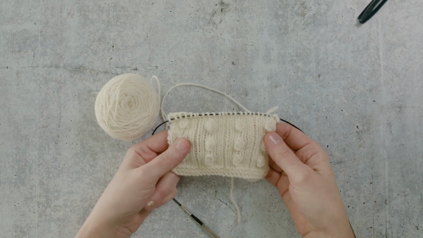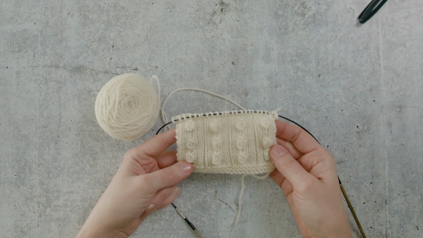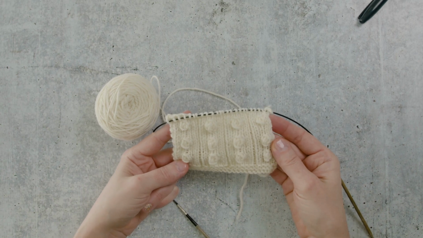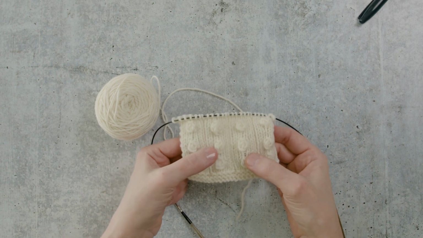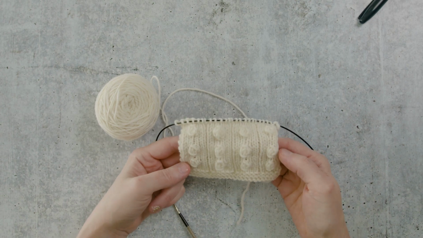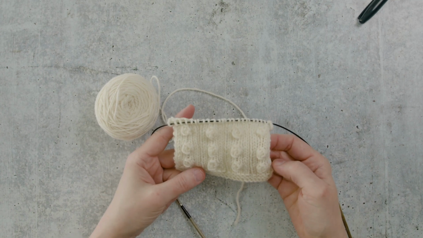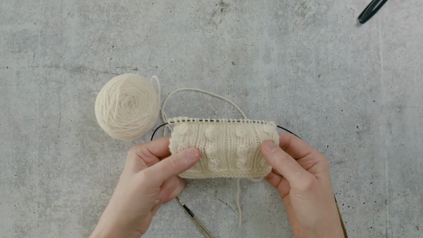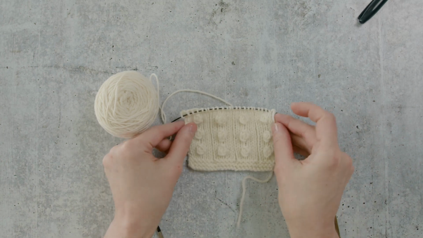Today we are talking about bobbles, which are a fun textured cluster of stitches on the surface of your knitting. You can add these to any sort of knitted fabric that you're making, whether you're doing stockinette or garter stitch. There are several different ways to create bobbles. You're basically building a little cluster of stitches that grow out of one stitch and then gathering them back together at the top to create these little balls of knitting in your work.